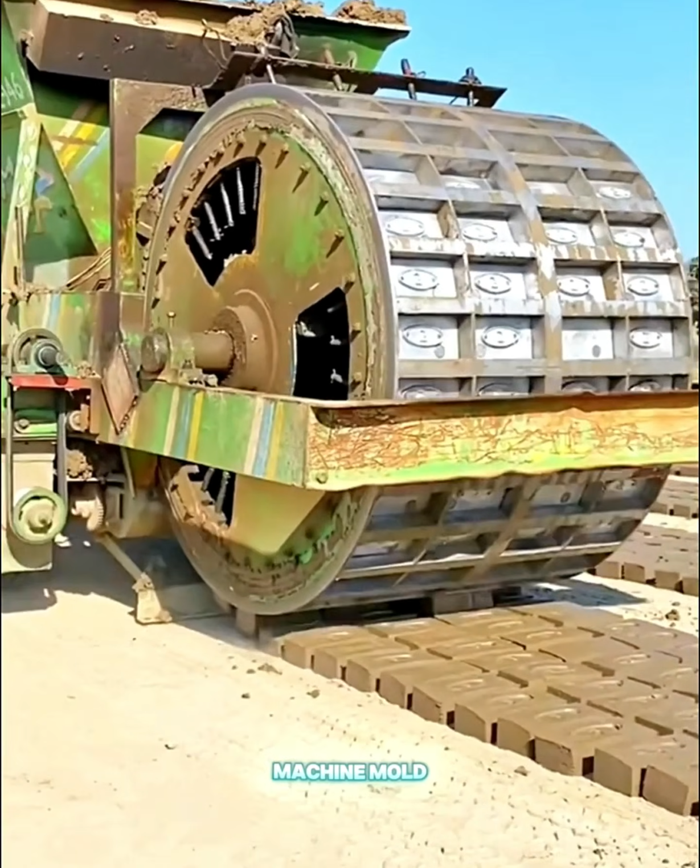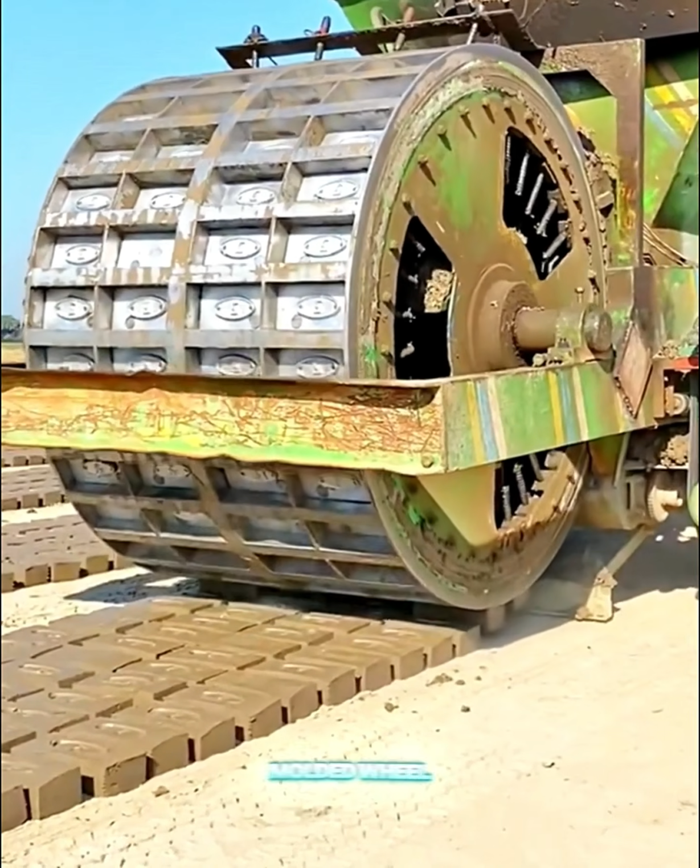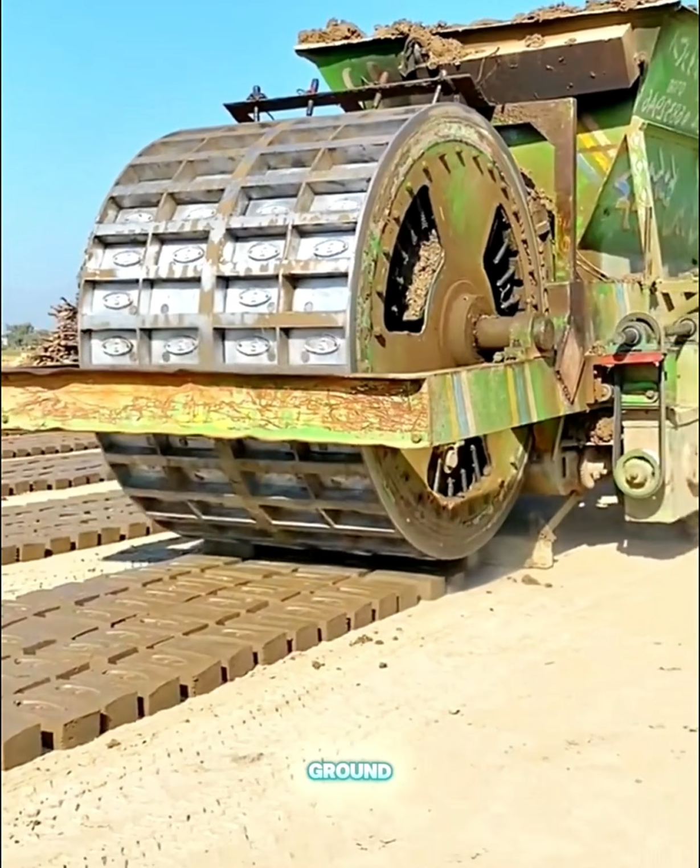How does the green machine mold the bricks? The machine moves forward while rotating a large molded wheel to drop clay bricks in sequence on the ground.